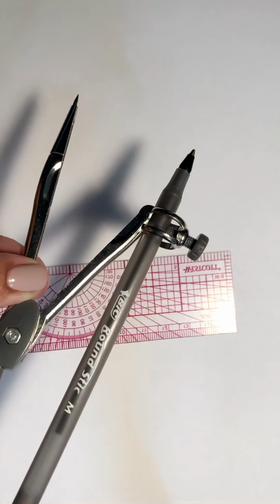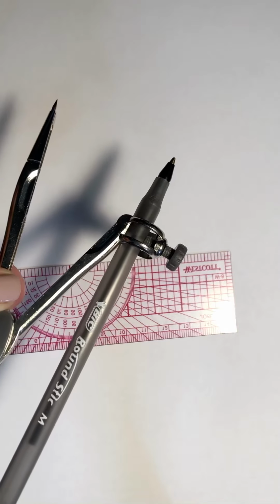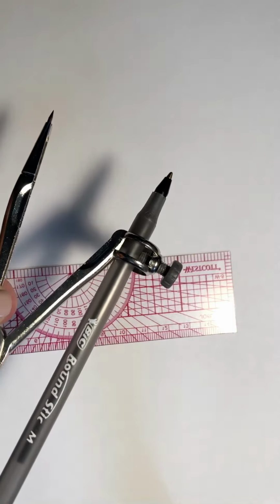All right. I will start off with drawing a straight line so that I can demonstrate how to construct a perpendicular line and how to construct a perpendicular bisector.